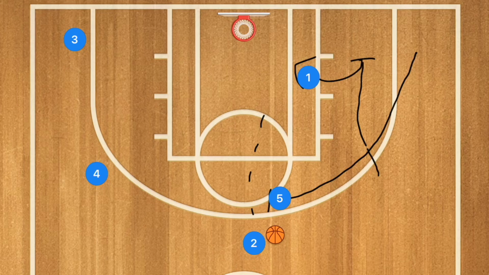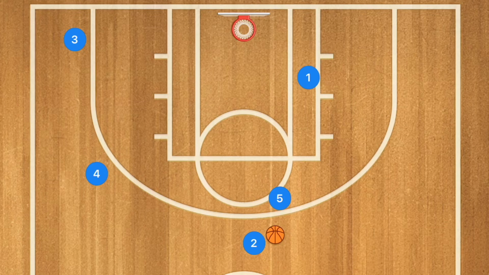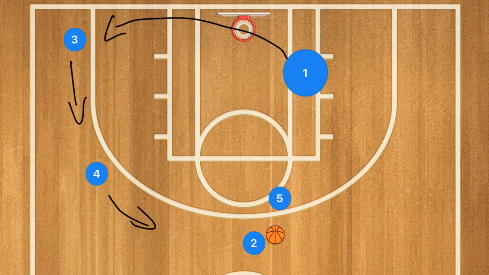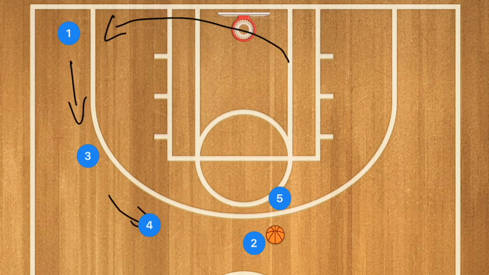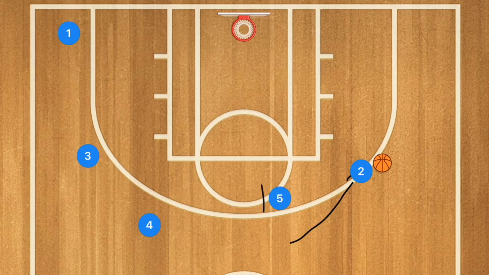Player 2 could pass the ball to player 1. That is an option that is there, but we're going to have player 4 rotate up, player 3 rotate up, and player 1 is going to need to get out of that location as fast as possible if he does not get the ball passed to him. Because now player 2 is going to be using player 5 as a screen. Player 5 is going to be rolling towards the basket.